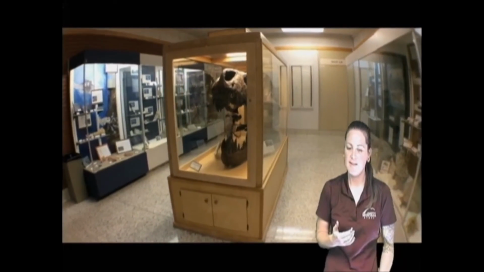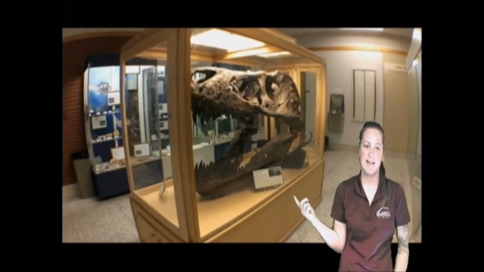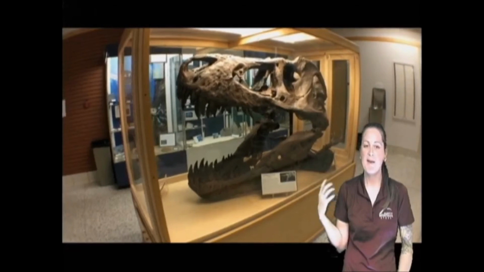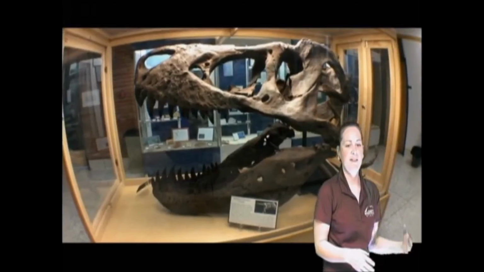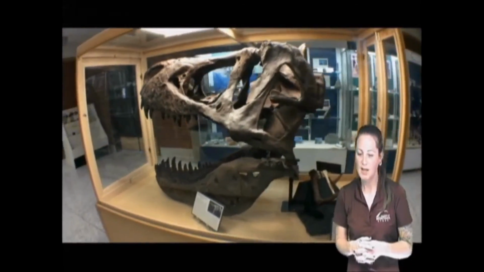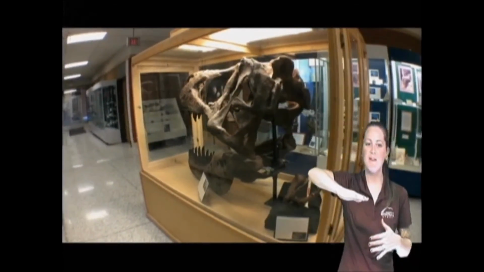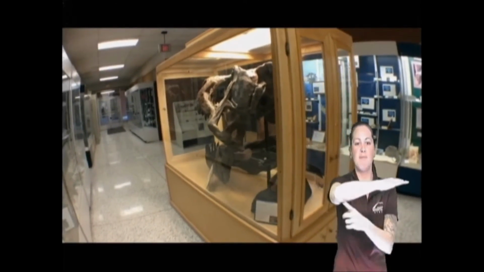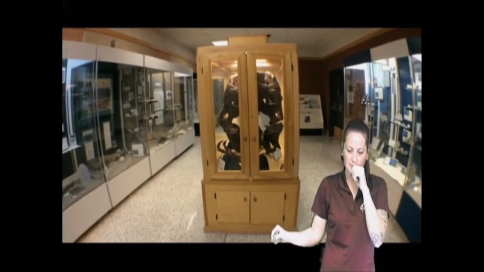This was found in 1997 near Fort Peck, Montana. So this guy is nicknamed Peck's Rex. It's about 65% complete. I think we have most of the right side of the body. A lot of the left side of the body was eroded away, washed away. T-Rex itself was about 13 feet tall at the hip, so now we know that T-Rex walked out kind of balanced in his legs down here.